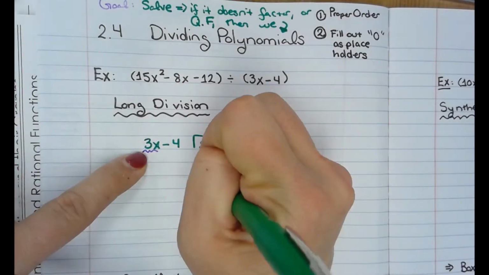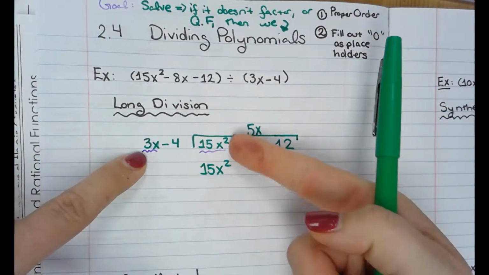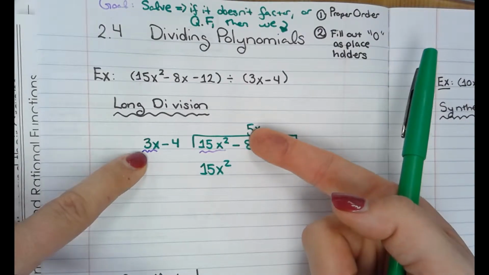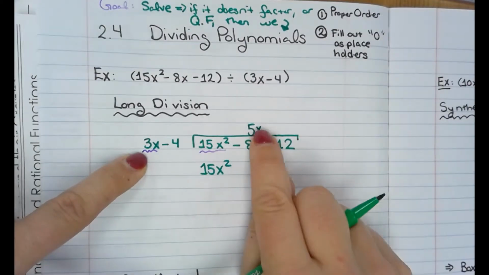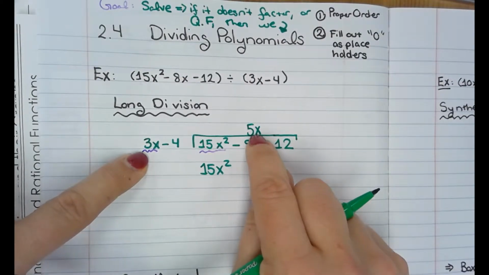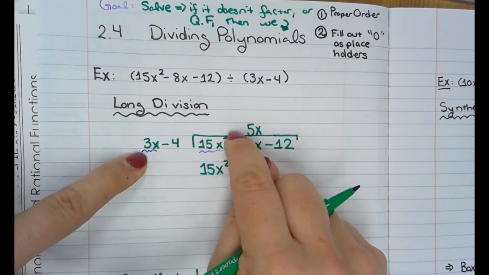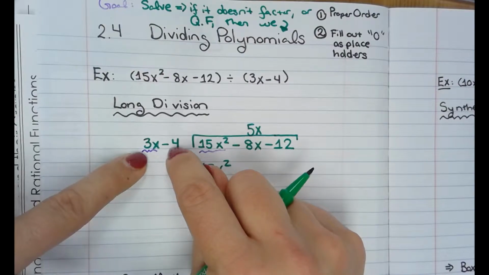Okay, pause right here and look. Do these two match? Then you chose the right number to go right there. If they don't match, then you don't have the right number right there. Okay? Yes. Okay. Keep distributing through. 5x times 3x is 15x squared. 5x times negative 4 is negative 20x.